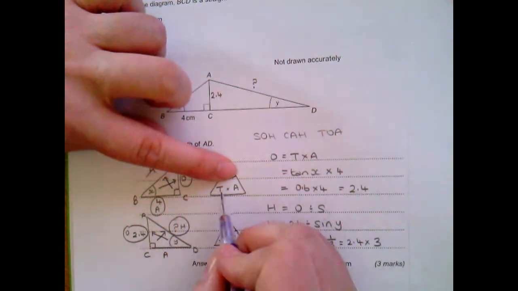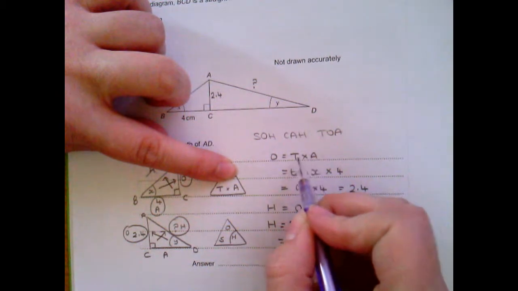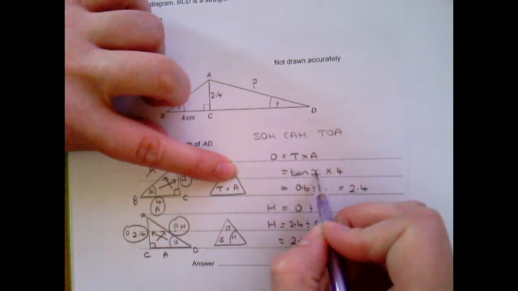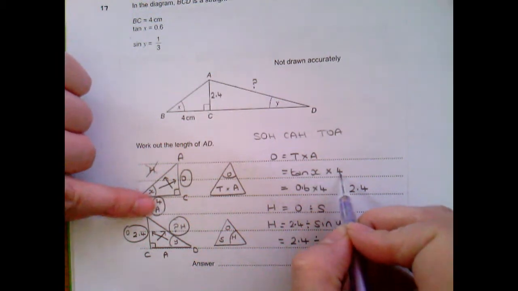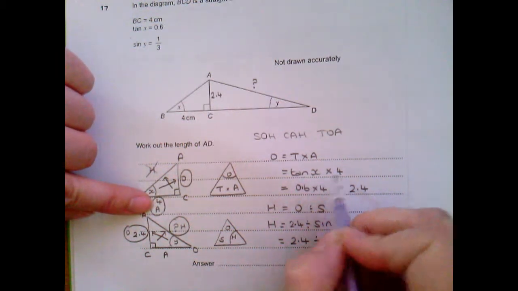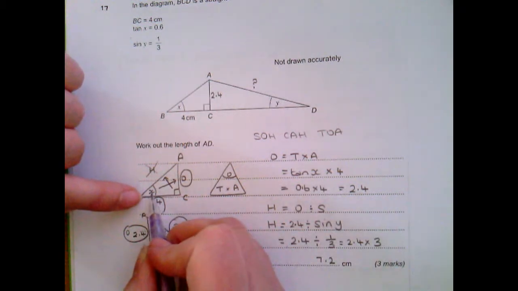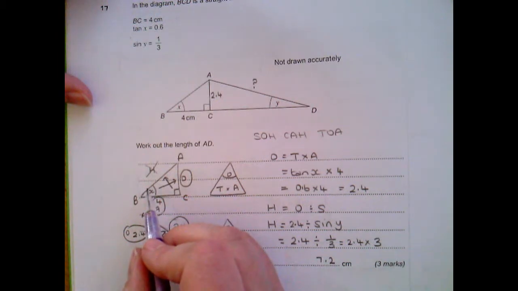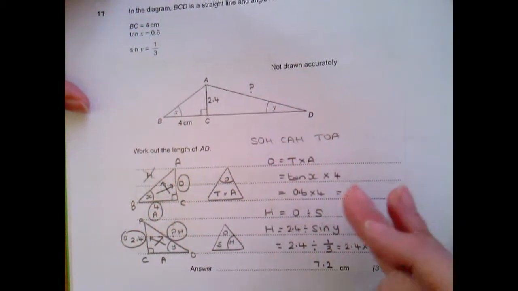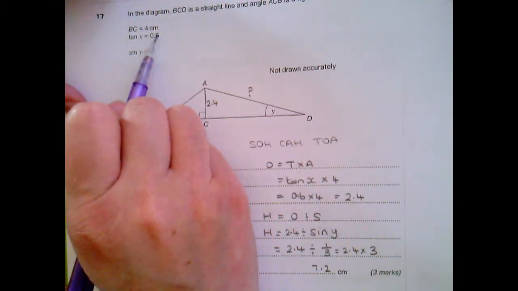So you cover it up and do T times A. So O equals T times A, and the T means tan of the angle. So tan of X, and then multiply by 4 because that's how big A is. Normally there they would give you an angle like 37 or something like that, but because you don't have your calculator to type in tan whatever, they've just told you up here that tan X is 0.6.